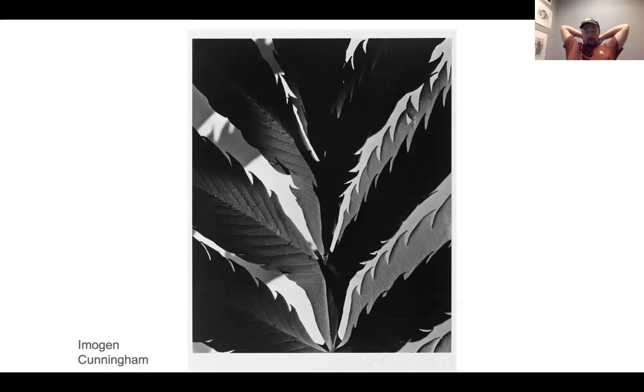This is some leaves. Imogen Cunningham took this photograph, and it's striking. A landscape doesn't have to be from far away. It can be close. Think of it as a still life. These are just some really incredible leaves, visually striking, interesting, different, and it kind of catches you off guard at first. You don't really know what you're looking at, then you realize, oh, I'm looking behind the leaves at the shadows it's casting across the wall. And then it becomes all different types of shapes and forms, and it's an interesting photograph.